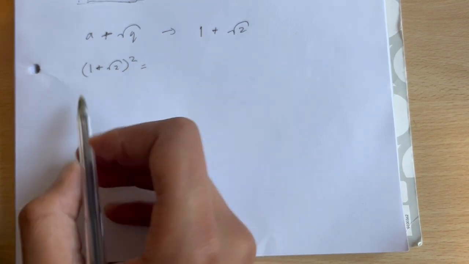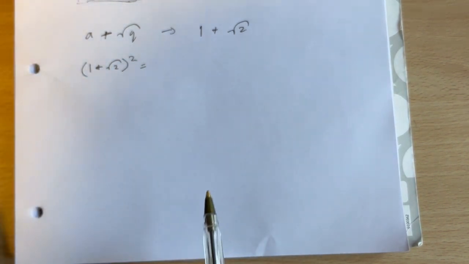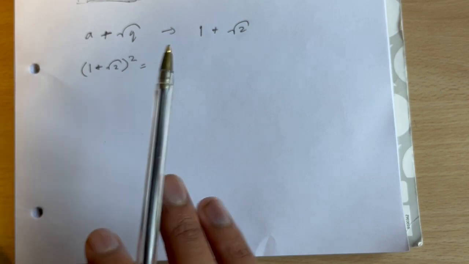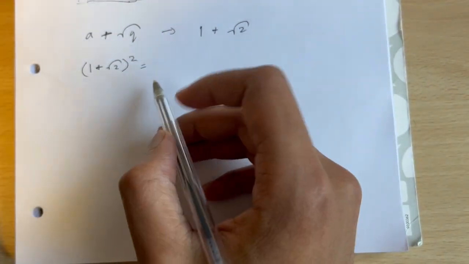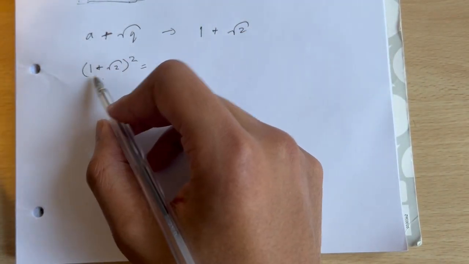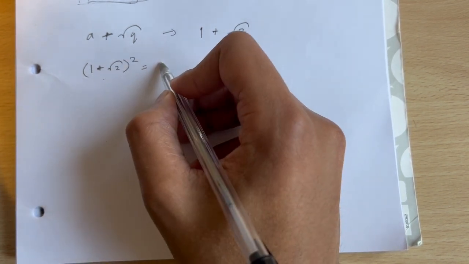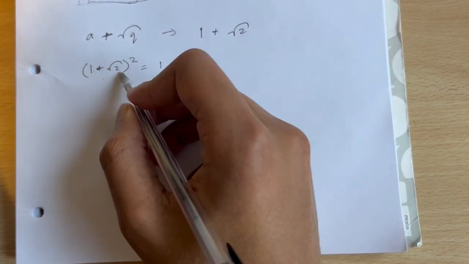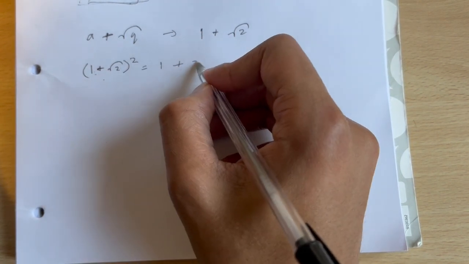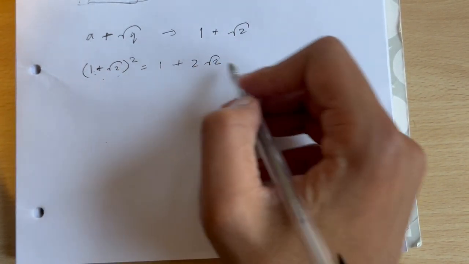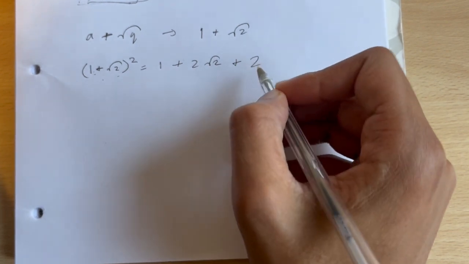Okay, so why are we squaring it? We will not think too much about that right now, but we're going to square it, and then we get 1. We multiply these two, and then we get 2 square root of 2, this bit, and then we get 2.